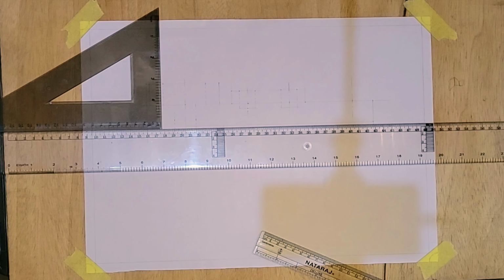Yeah, I just realized that this should have been short dashes, right? I think I'll use the eraser to correct that.